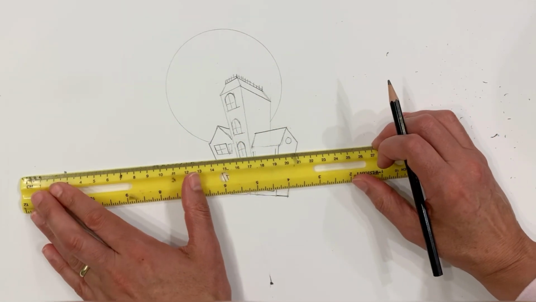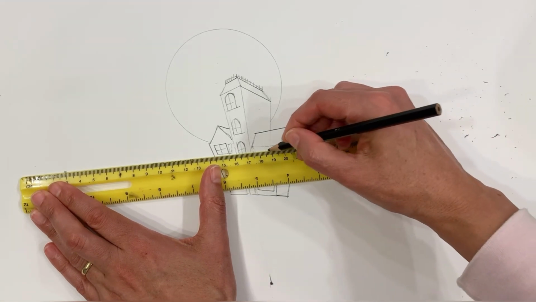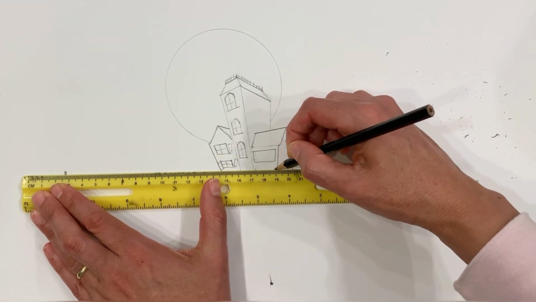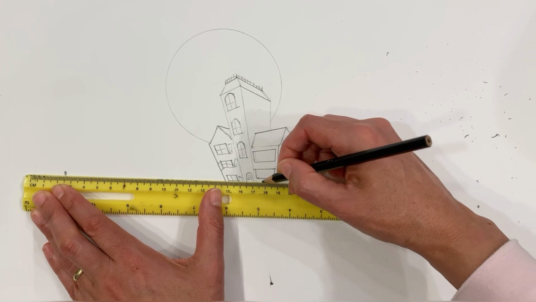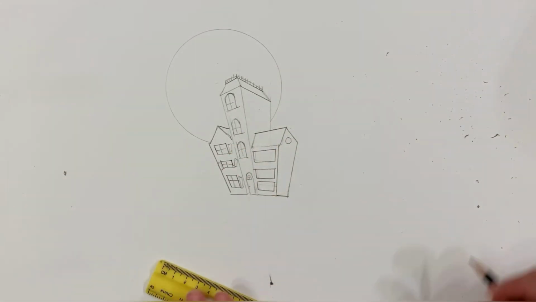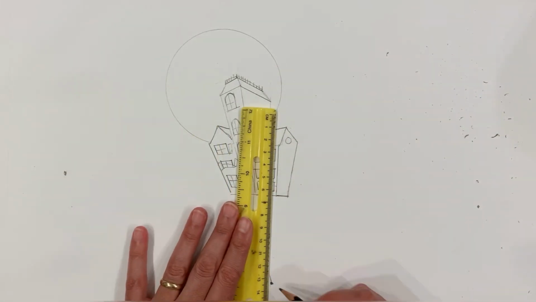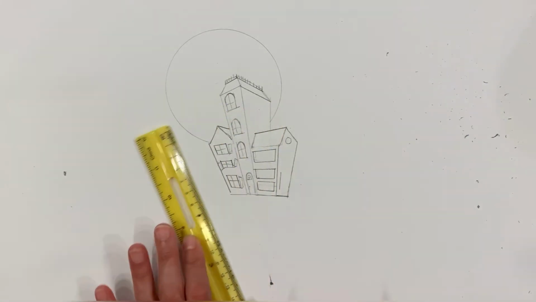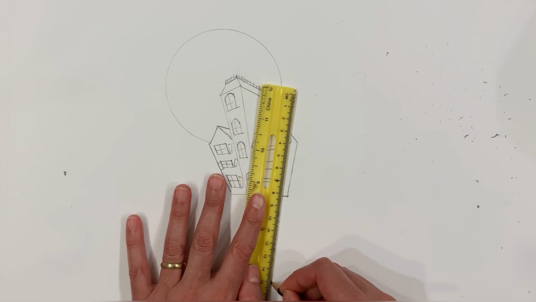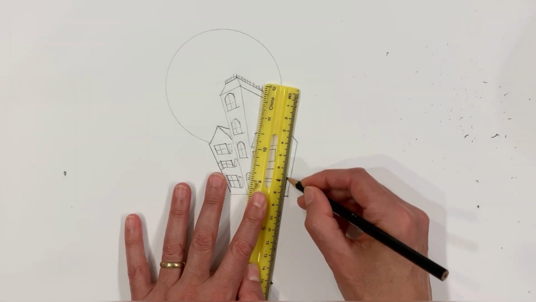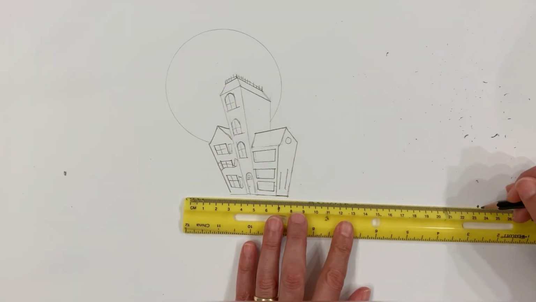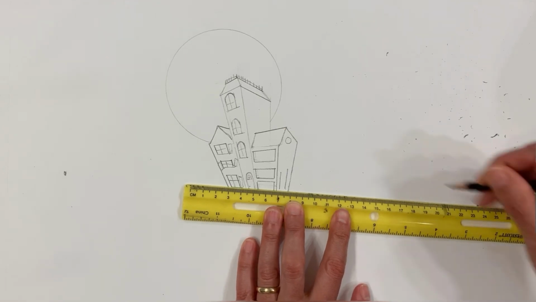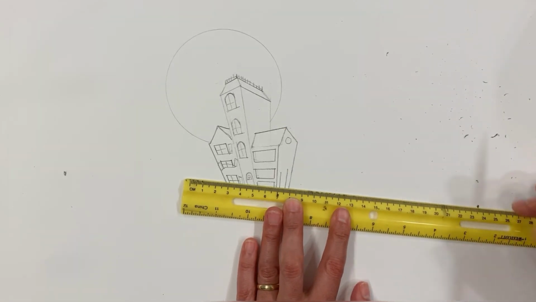And it goes back to the left side. And if I want to draw something on the right side of this box, let's do one window right here. This side is connected to this vanishing point.